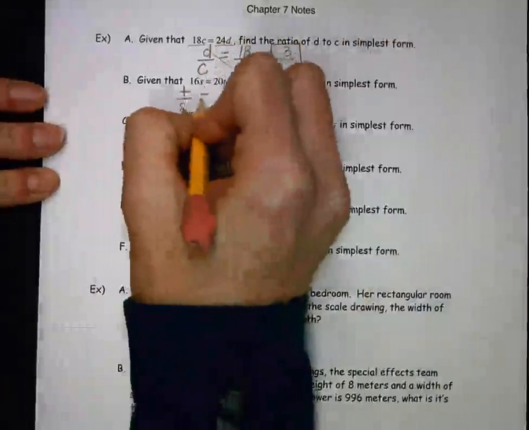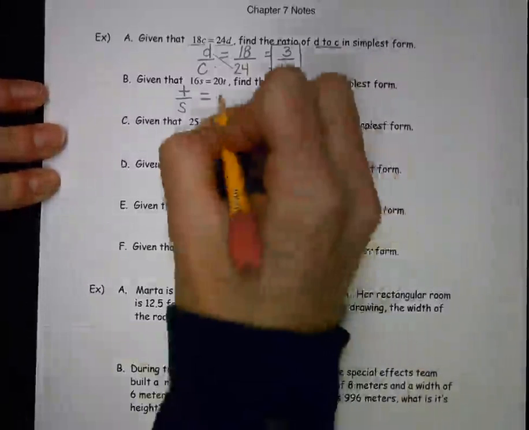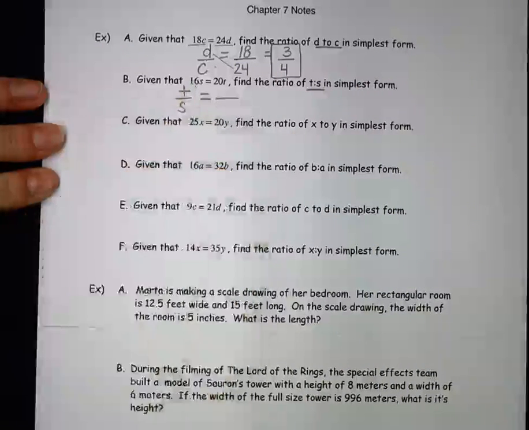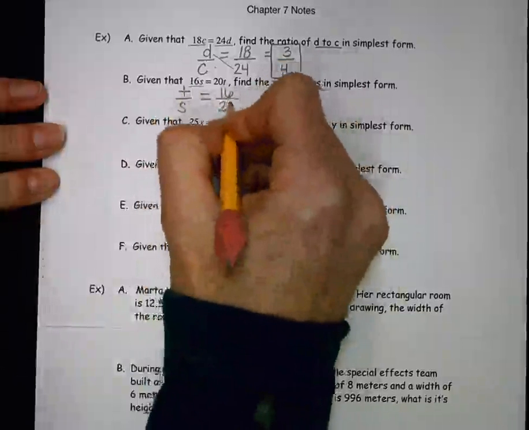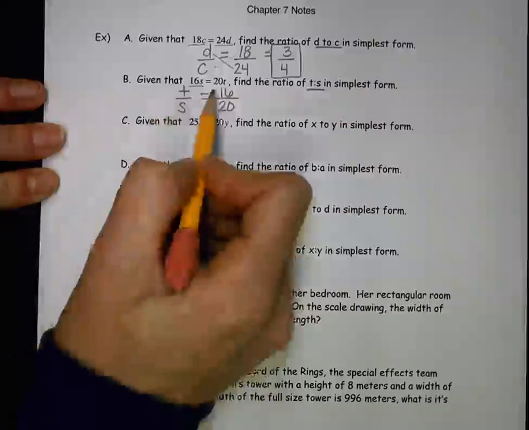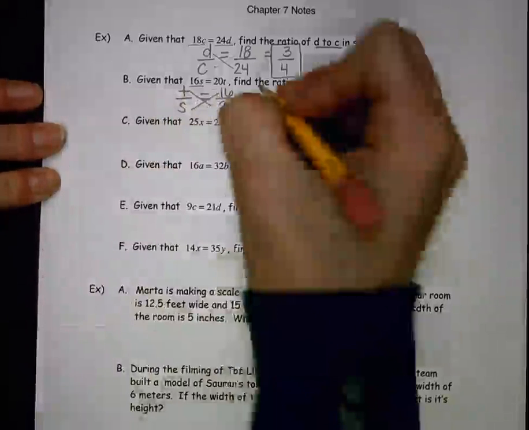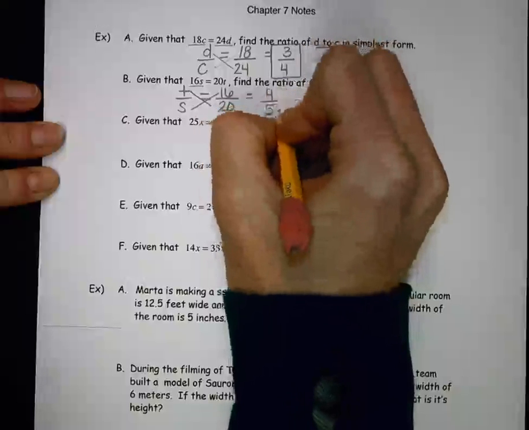Now we need the ratio of T to S. So you have to make sure that you write the ratio in the form they give you. T to S means T on top, S on the bottom. We then have to kind of uncross multiply this and get this to work with our cross multiplication here. So if this were true, 16 would have to be up here, 20 would have to be down there. So if you cross multiplied, you get 16S equals 20T. Once we have that, we must then reduce. 16 over 20, 4 goes into 16 4 times, into 20 5 times, so your ratio will be 5 over 4.